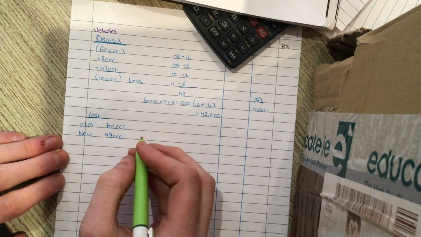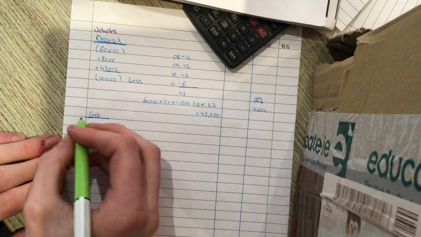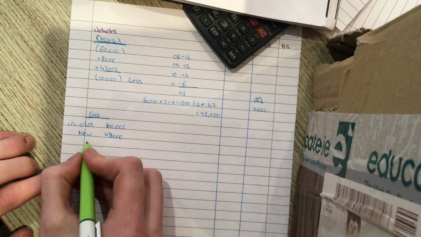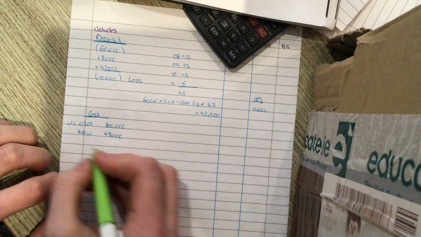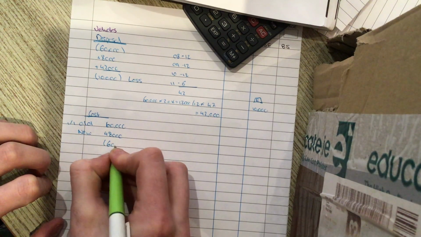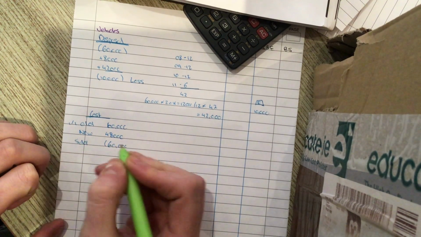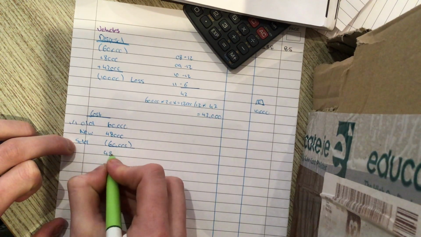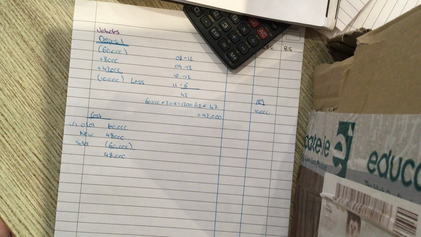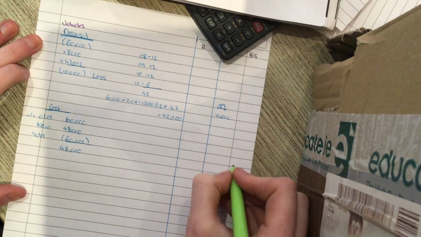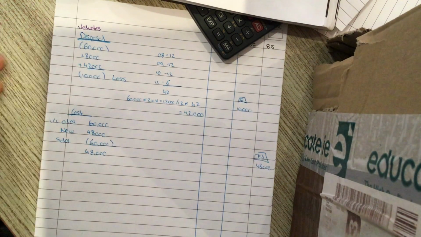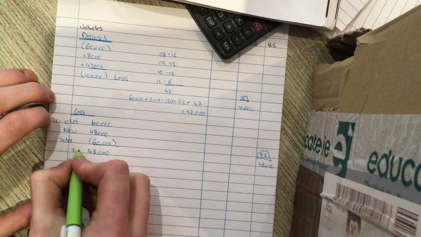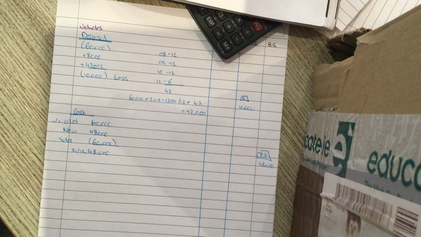So my cost, the first, I had 60,000 euros. I bought a new one, 48,000 euros. But guess what? I sold my original asset. So I'm taking off 60,000 euros from it because I sold it. So how much am I left with? Just the 48,000 euros. Why? Because that's my fixed asset cost over here. Fixed asset, 48,000 euros, because that's the value of my asset on the 31st of the 12th. That's literally just it.